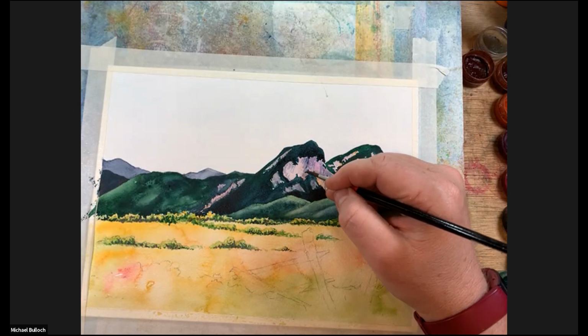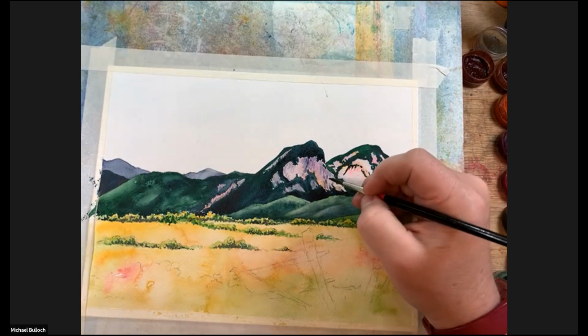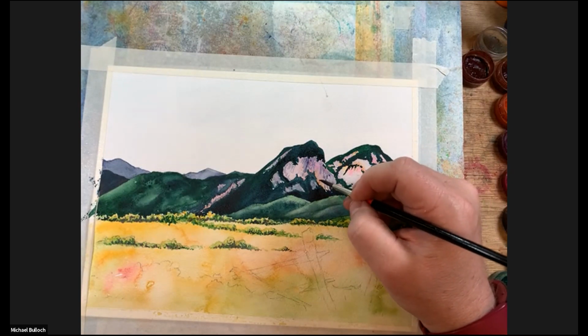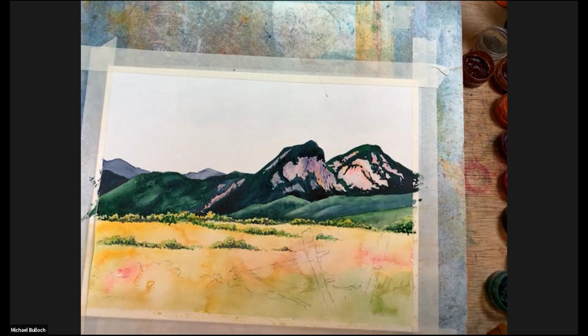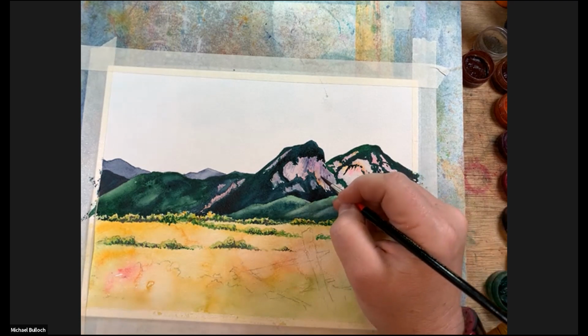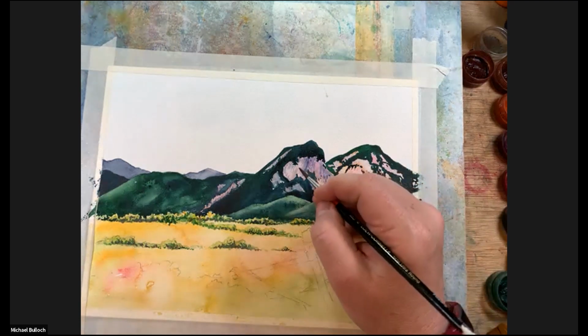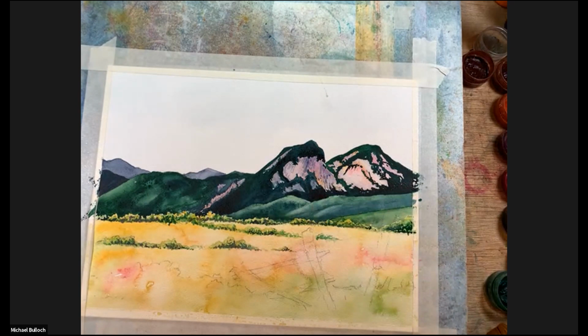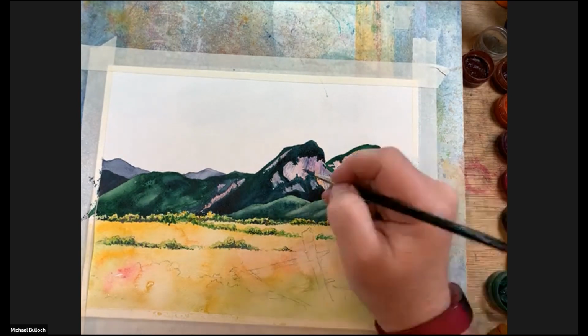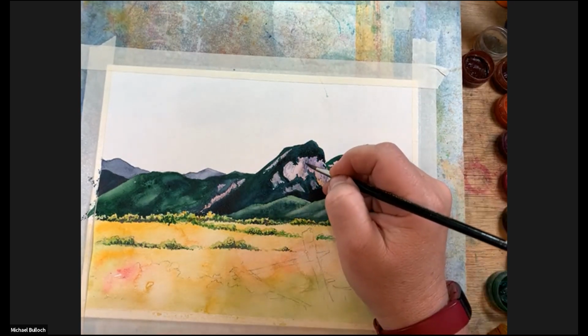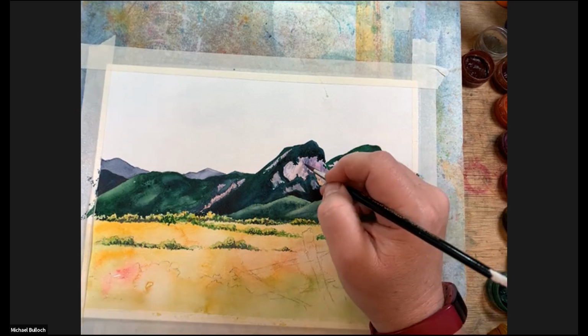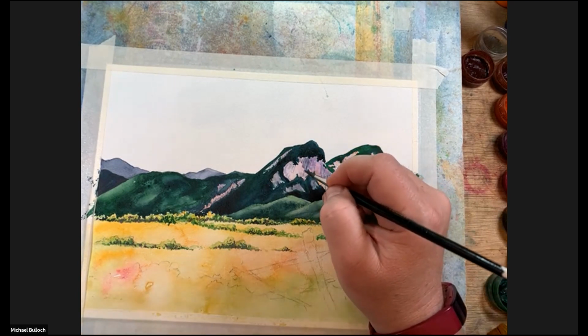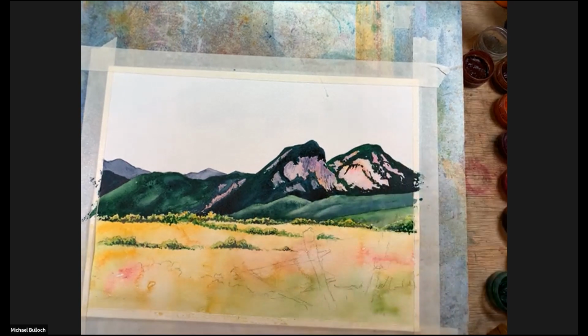Let's add a little bit more dark in some of those spots. And again, we can come back in and add more dark to this. It's just a lot harder to get back to the light. So I'm kind of easing in.